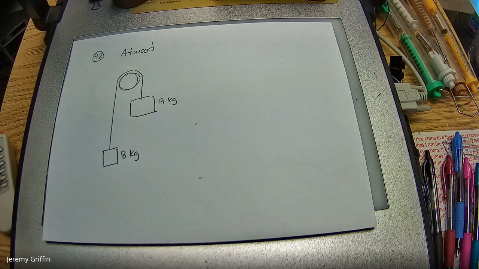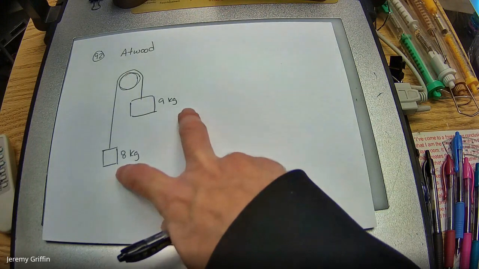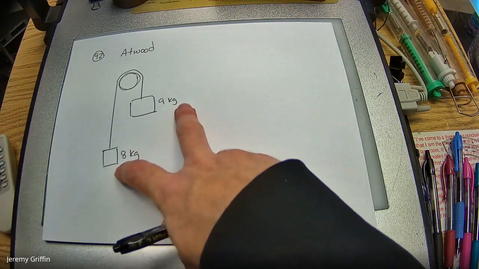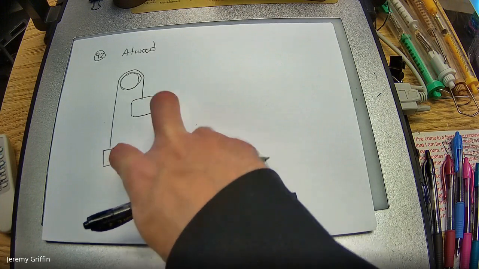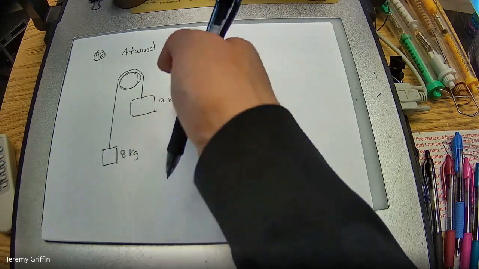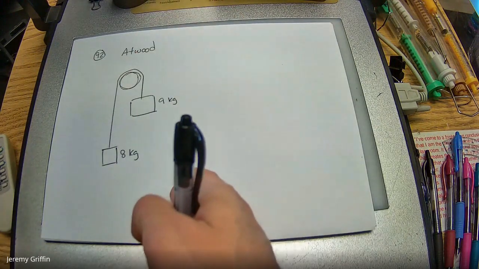Slowly. Yeah, very slowly. Doesn't it make sense that if they were the same, if they were like 9 and 9, it wouldn't accelerate at all? Okay. And the other extreme condition is you could put all the weight on one side. And if you did that, what if it was like 9 versus 0? Wouldn't it accelerate down at perfect free fall?